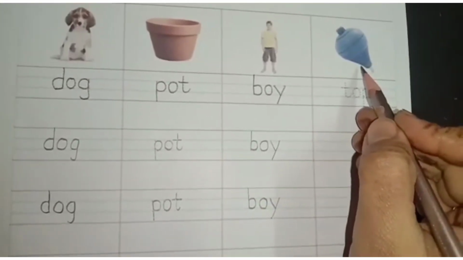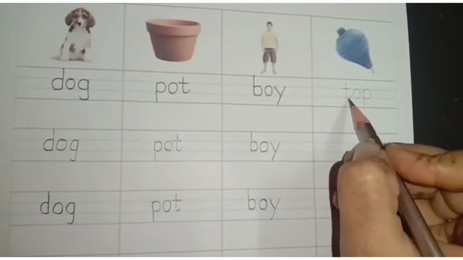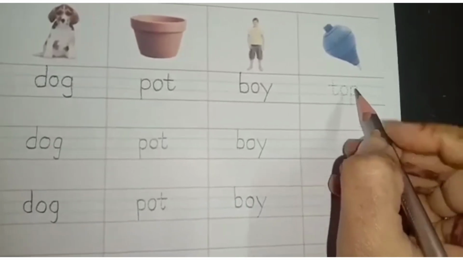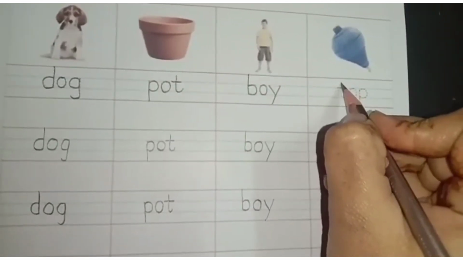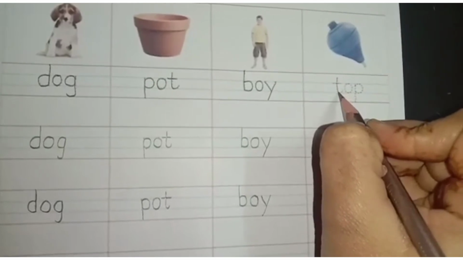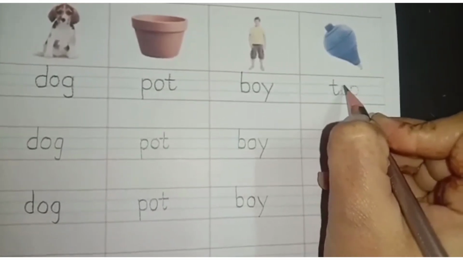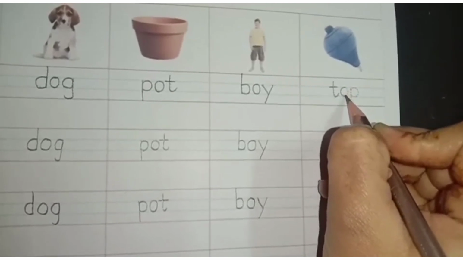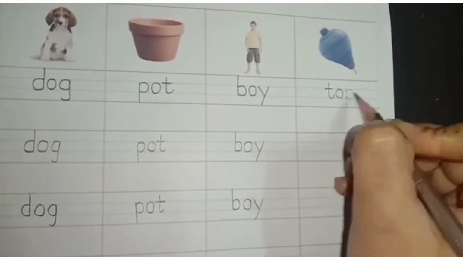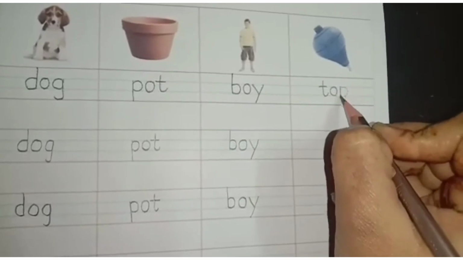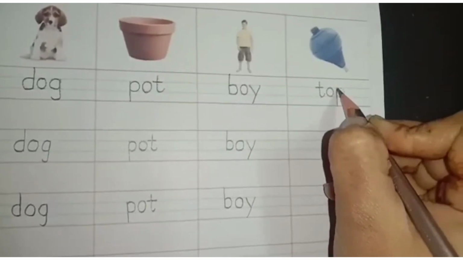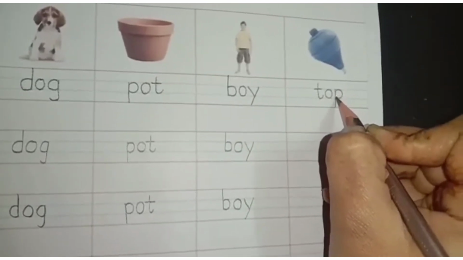What is this? This is a top. T-O-P, top. So for alphabet T, make a standing line, then make a small curve and a slipping line. For O, make a C curve and then reverse C curve. For P, make a standing line, go up, make a reverse C curve.